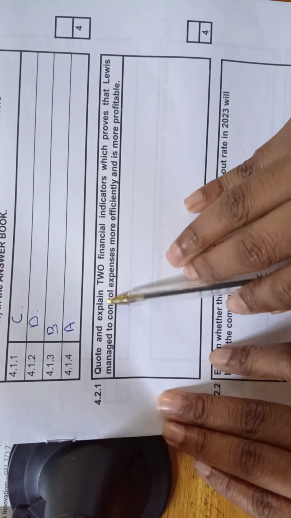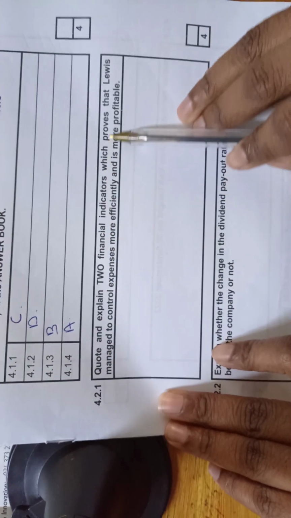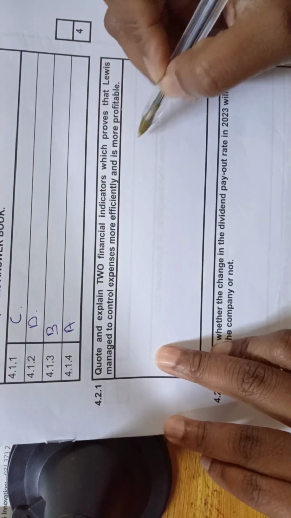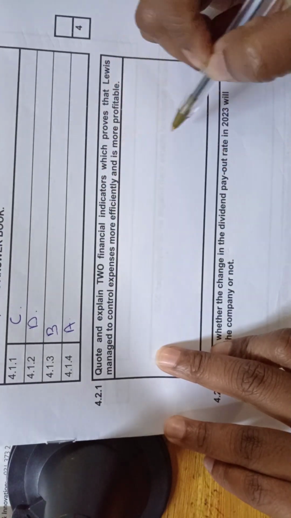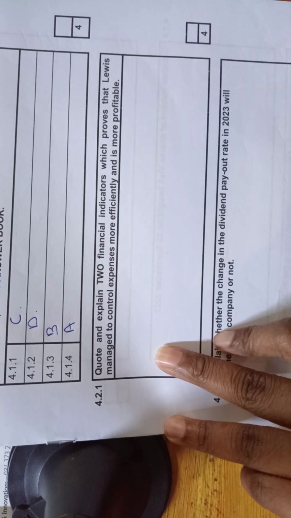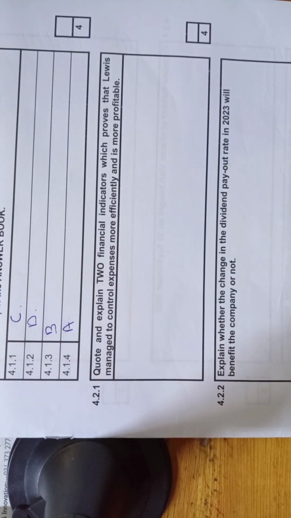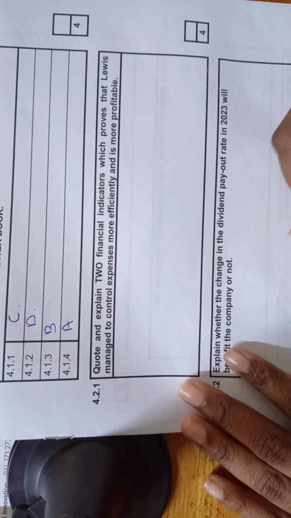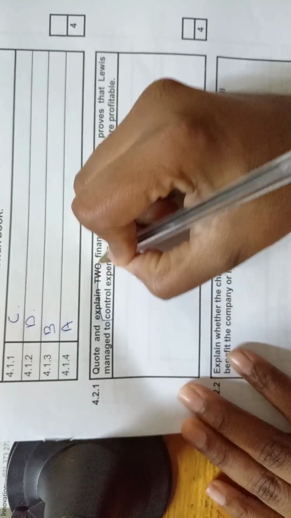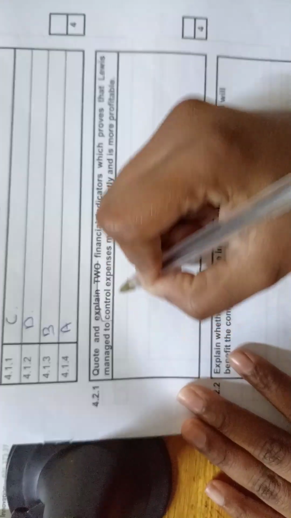4.2.1 says, quote and explain 2 financial indicators which proves that Lewis managed to control expenses more efficiently and is more profitable. Now, the key word here, they don't want you to quote any financial indicators. They want you to quote a financial indicator where it says that Lewis had control of expenses, right?